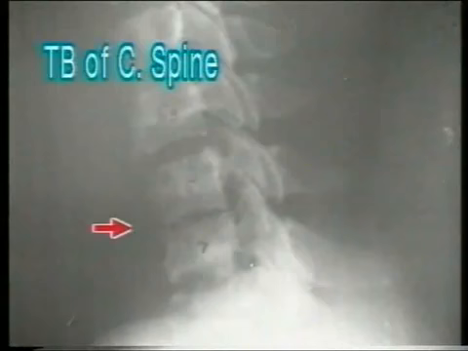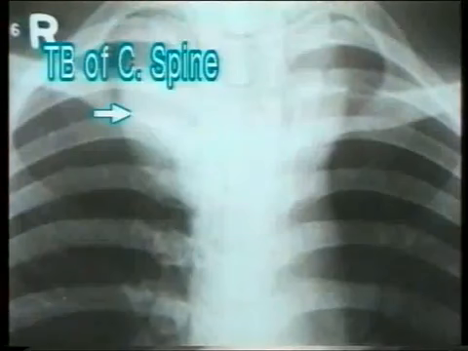On anteroposterior view, a round paravertebral shadow of a cold abscess is seen, which is also typical. The details of tuberculosis of spine will be explained with the lumbar spine.